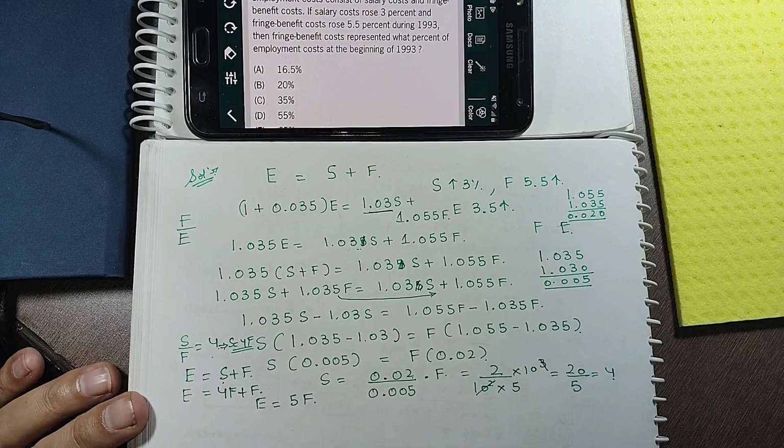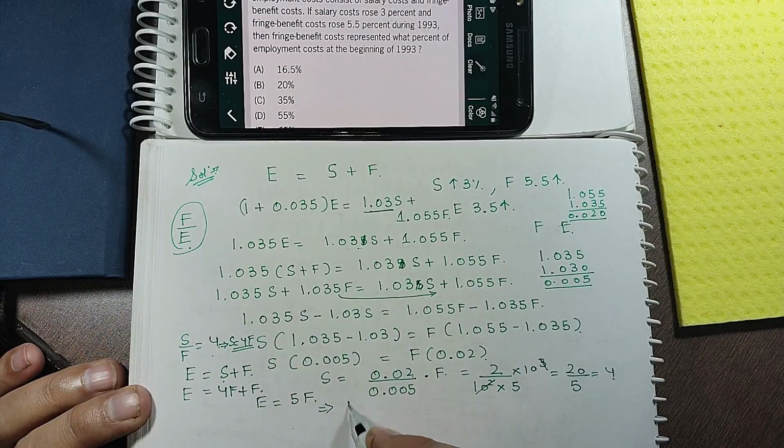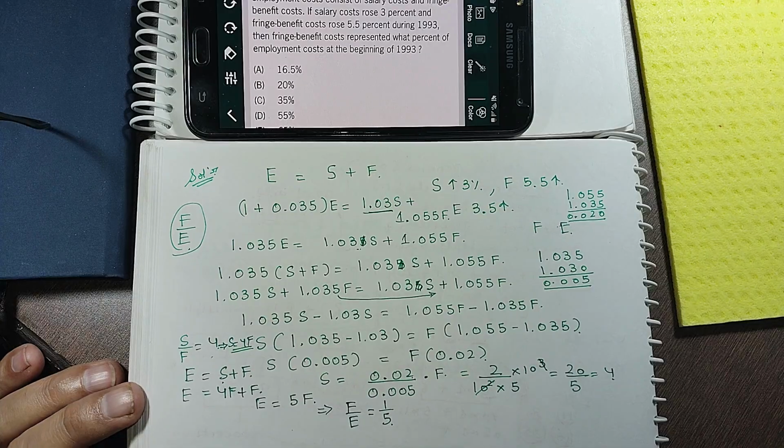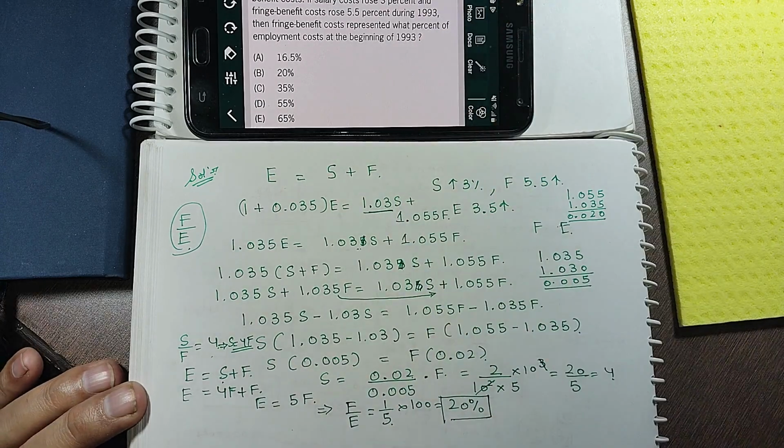Right? But I need the ratio F upon E. So that will be F upon E, shifting 5 to the other side, I will get 1 by 5. So in terms of percentage, I will multiply it by 100. So this will be equal to 20%. So the right option for this will be option number B.